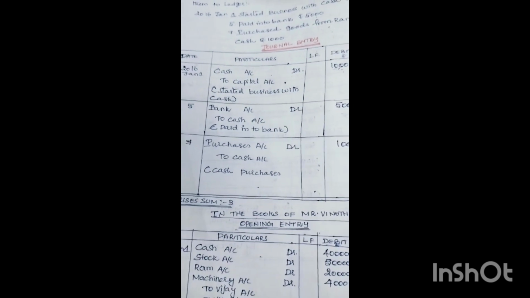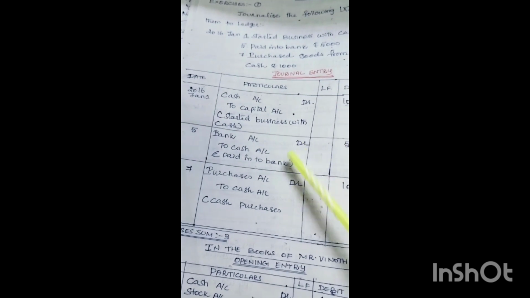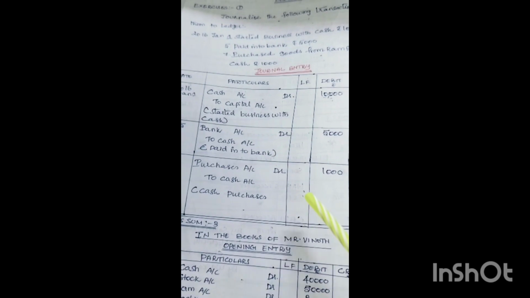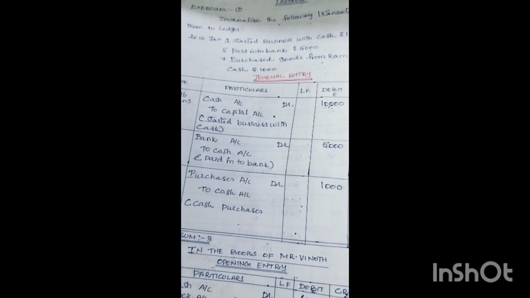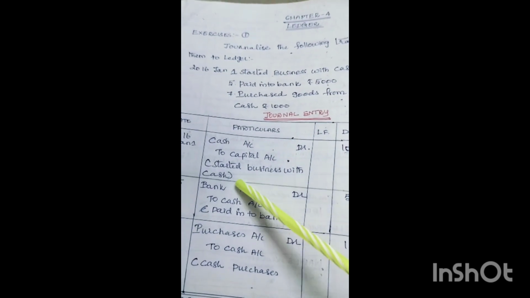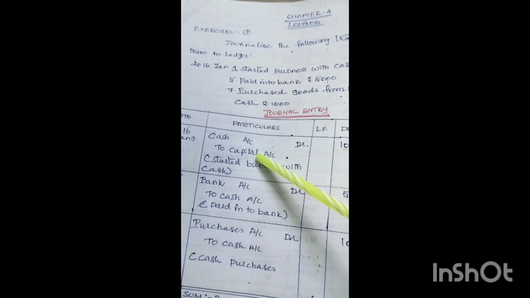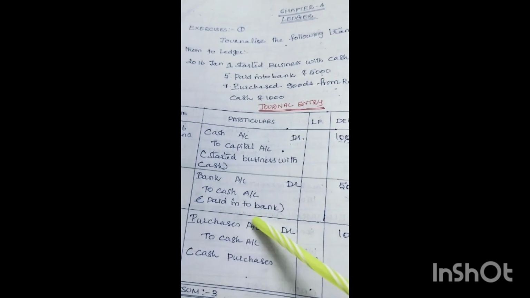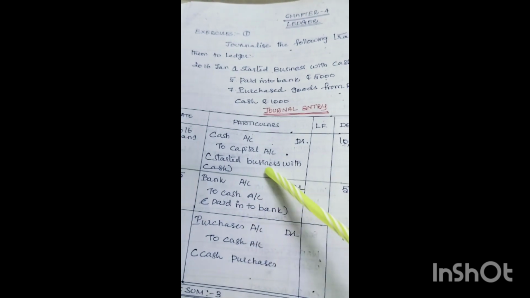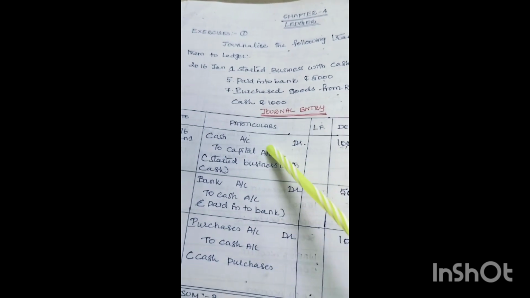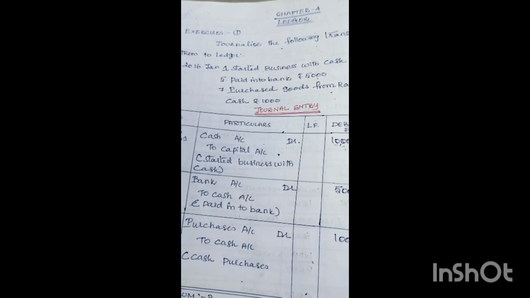Then we have to post these three transactions into the ledger accounts. Before that, how many accounts do you have to post in ledger? There are cash account, capital account, bank account and purchases account. So 4 accounts you have to post into ledger.